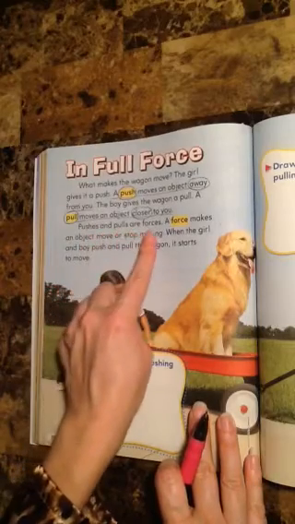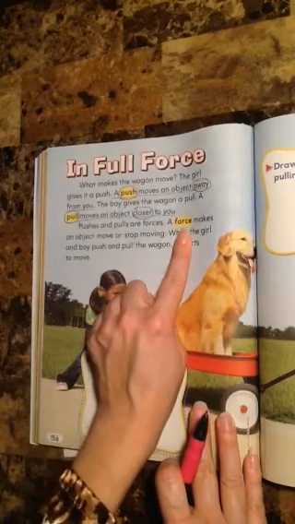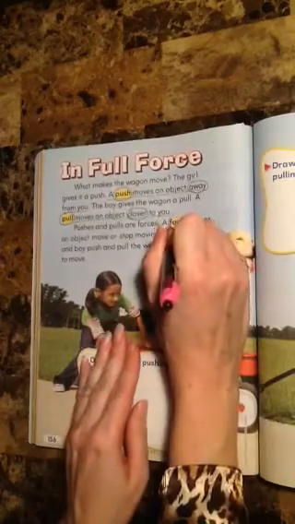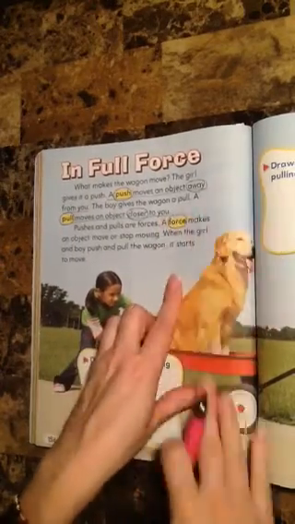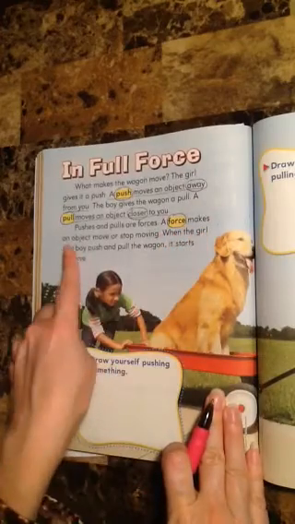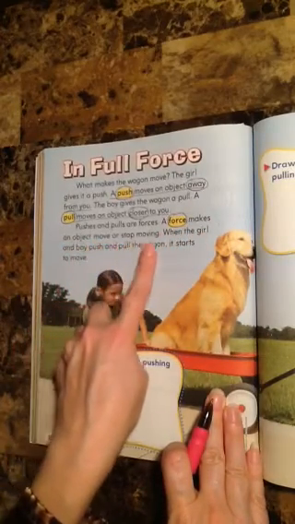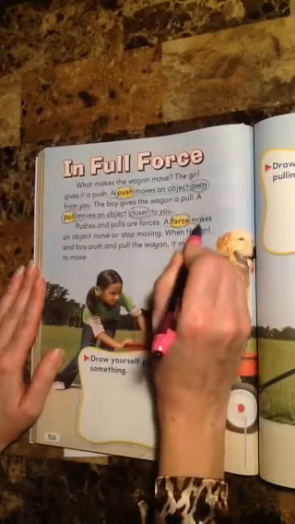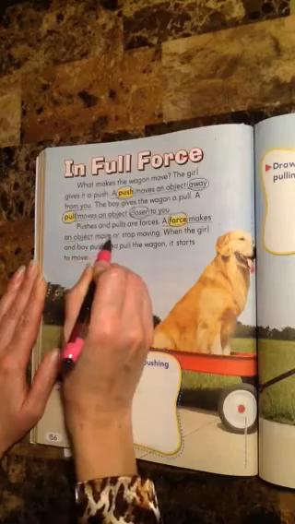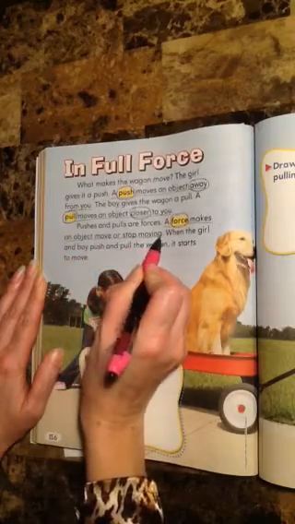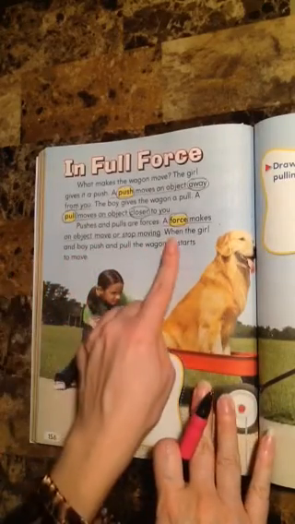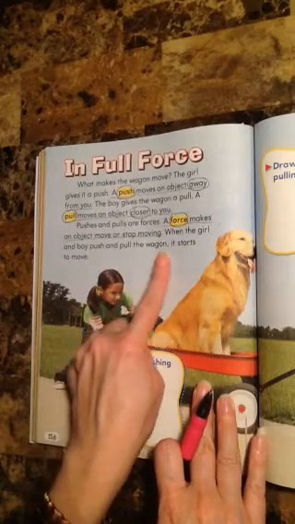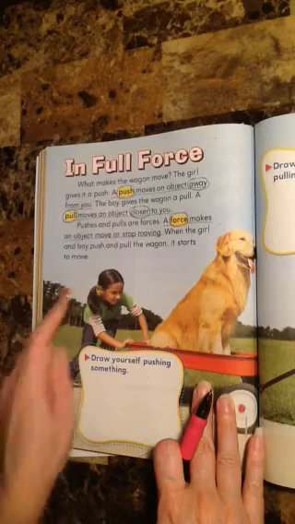Pushes and pulls are forces. A force, bold print highlighted vocabulary word, circle it. A force makes an object move or stop moving. Underline the sentence with the definition. When the girl and boy push and pull the wagon, it starts to move.